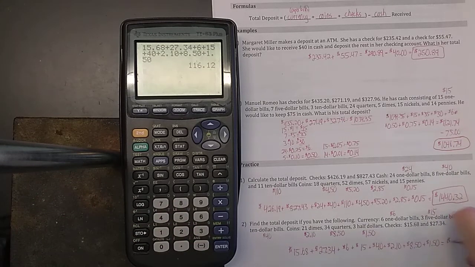The grand total for the deposit, and we're not getting anything back, is $116.12. Okay, so you should be able to add those things up.